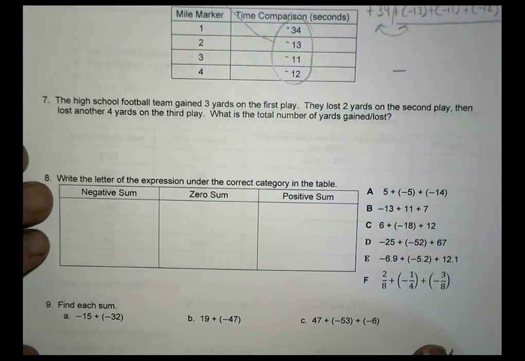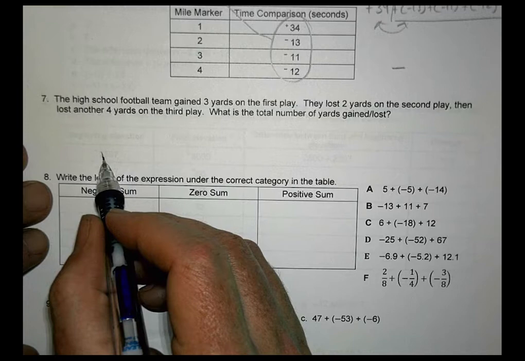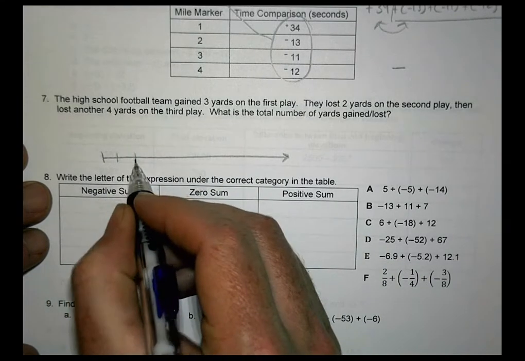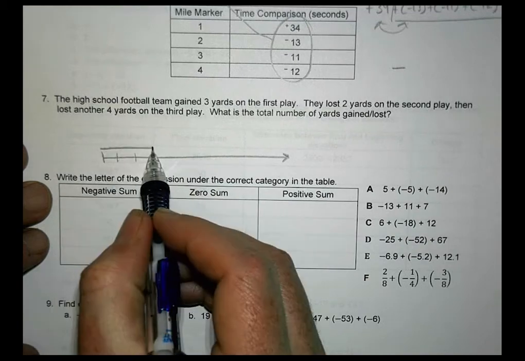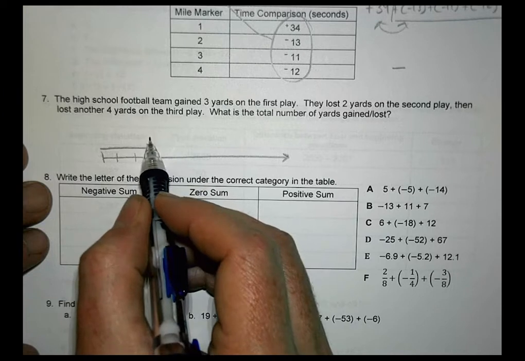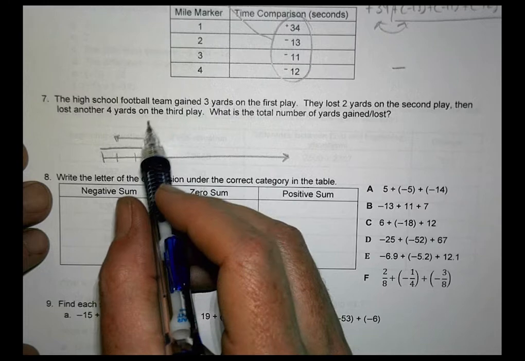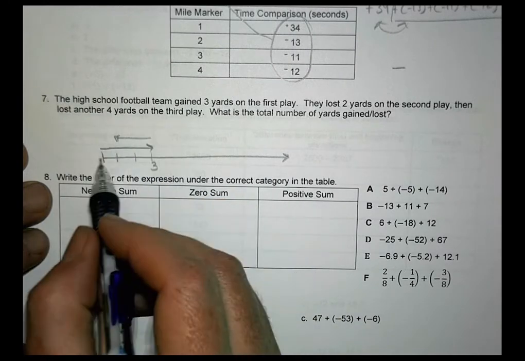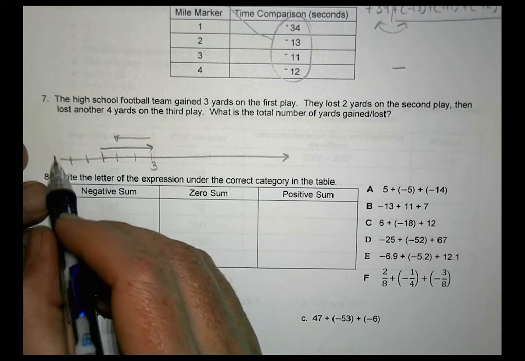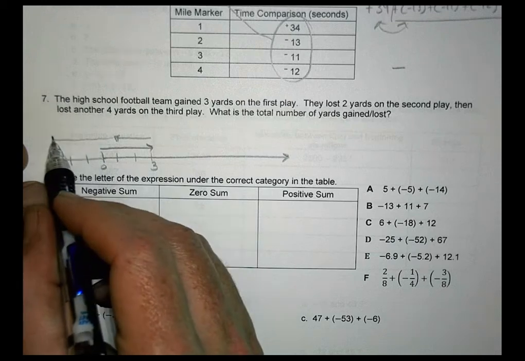Number 7. A high school football team gained 3 yards on the first play. So let's write this out here. Here's our yard marker. We have 1, 2, 3. So they got 3 yards in the first play. Good job. And then they lost 2 yards in the second play. So we're going to go back 1, 2 to here. Not so good. And then they lost another 4 yards. Oh no. We're going to go back more, 1, 2, 3, 4 to right there.